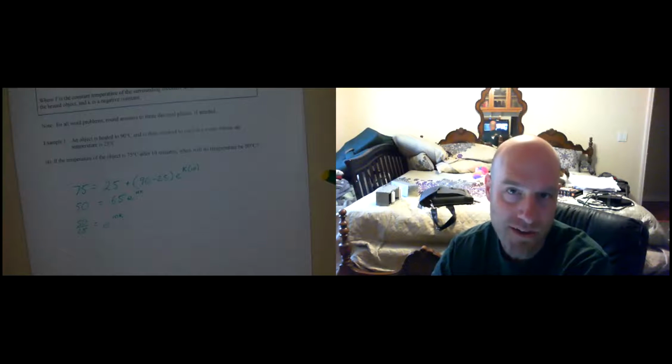My variable that I'm looking for is in the exponent, so I'm definitely going to take the log of both sides. I can take the log base anything, but being a mathematician, I like to take the natural log, and seeing as the base of this is e, it only makes sense. So the natural log of 50 65ths is equal to the natural log of that side.